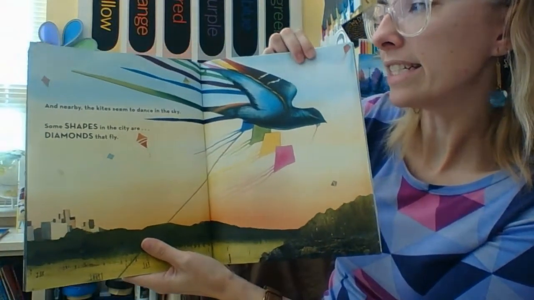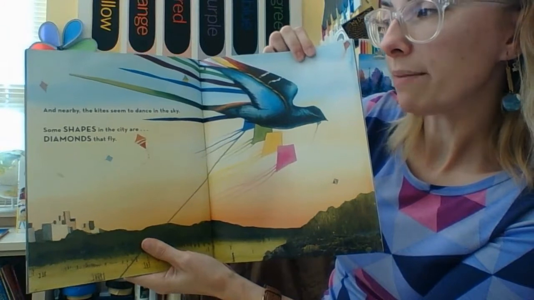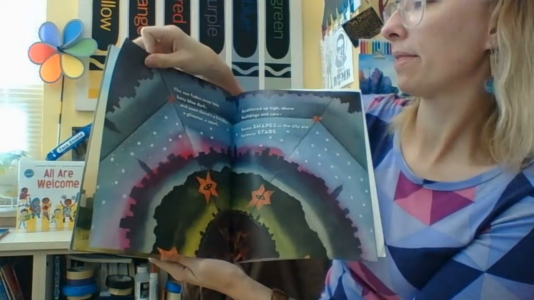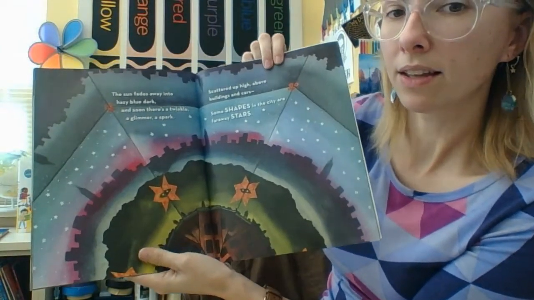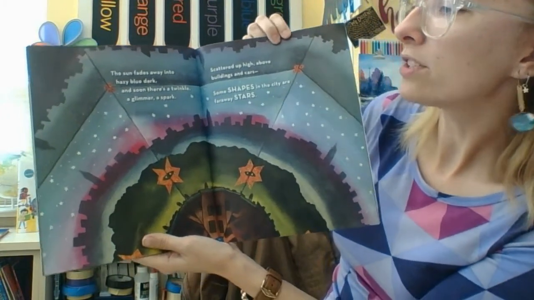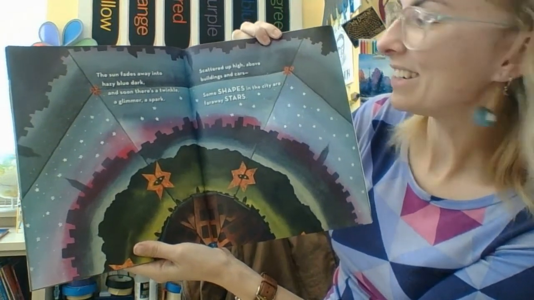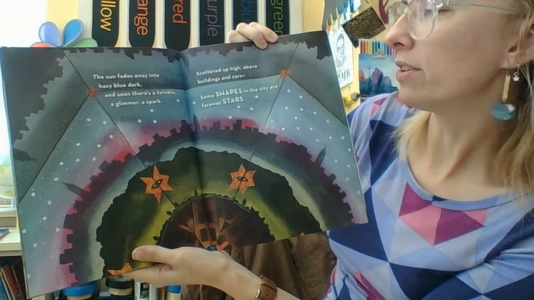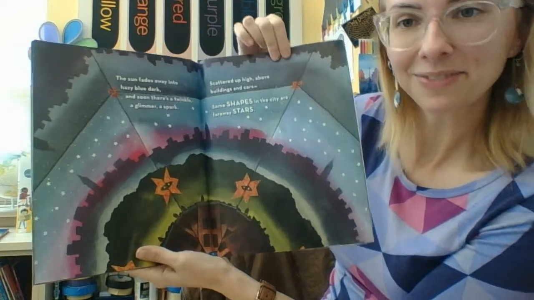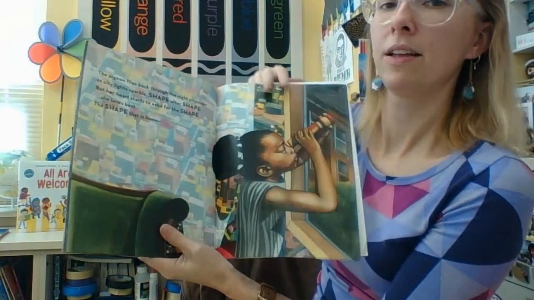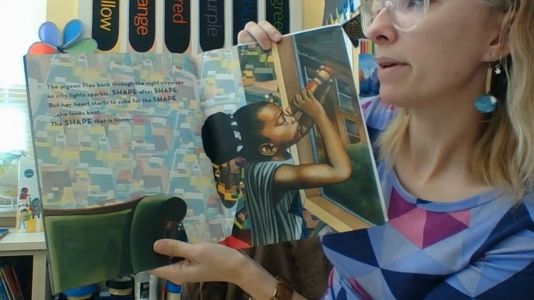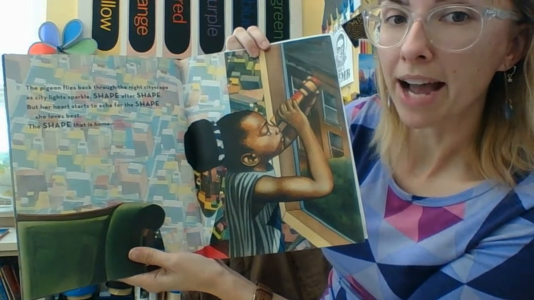And nearby the kites seem to dance in the sky. Some shapes in the city are diamonds that fly. The sun fades away into hazy blue dark, and soon there's a twinkle, a glimmer, a spark. Scattered up high above buildings and cars, some shapes in the city are faraway stars. The pigeon flies back through the night cityscape as city lights sparkle shape after shape.